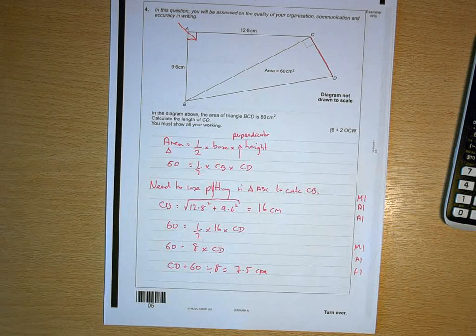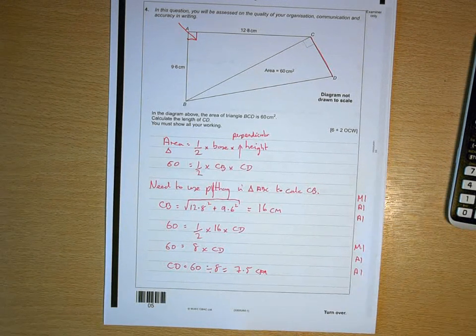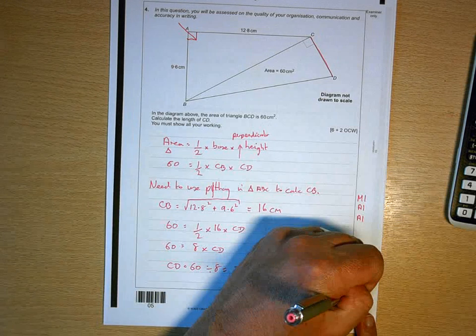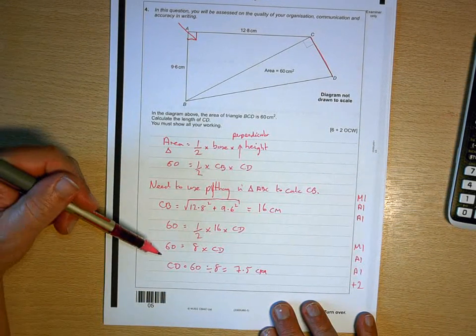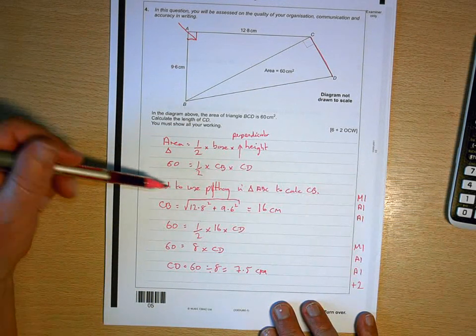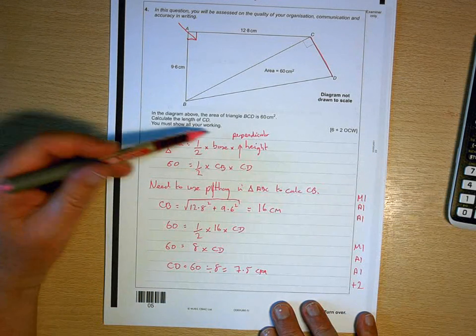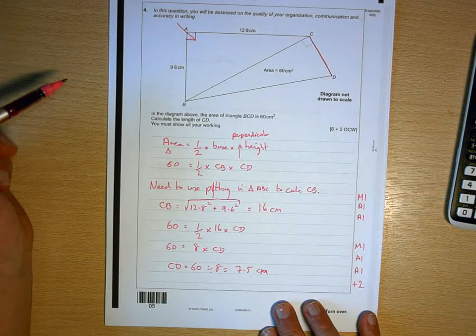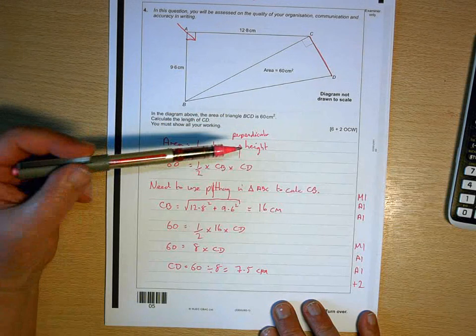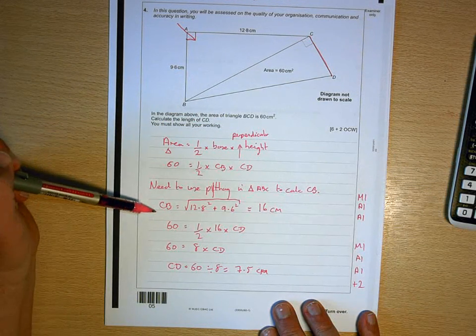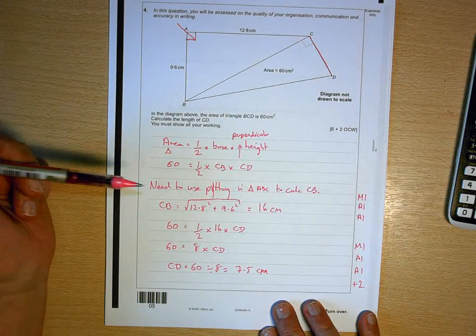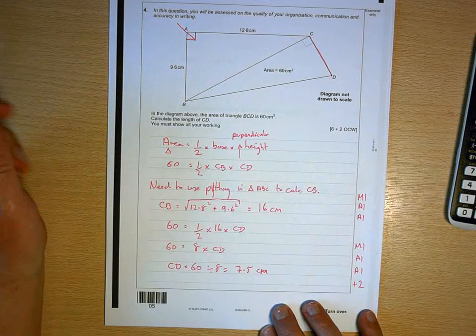And then the OCW will be just for laying it out in an organised way, explaining that you're going to use Pythag, what the formula of a triangle is, and being consistent when you're talking about the length CB, the units are going to be centimetres, and the length of CD is also in centimetres.